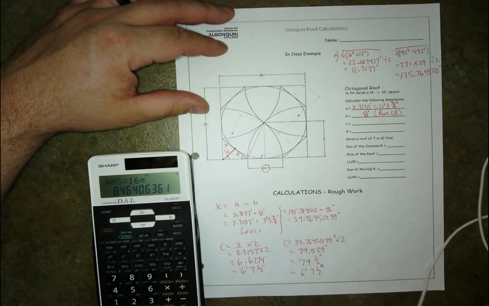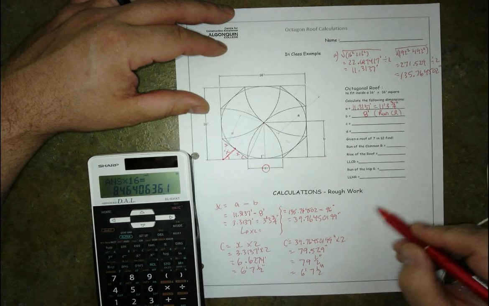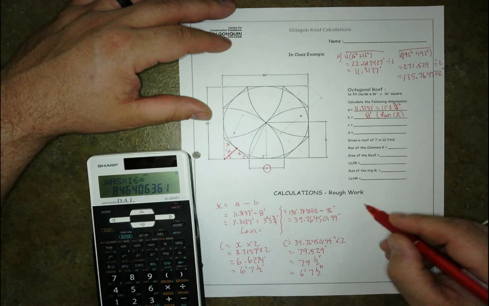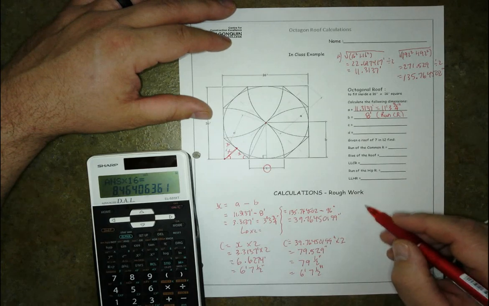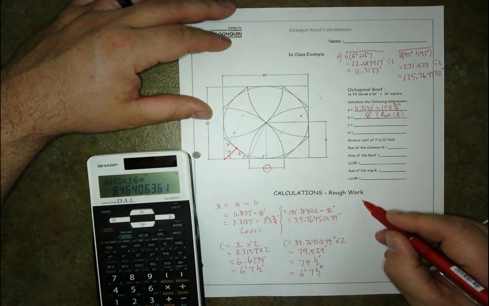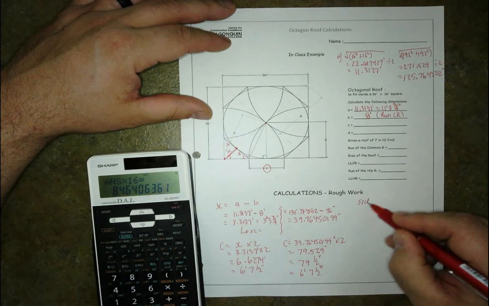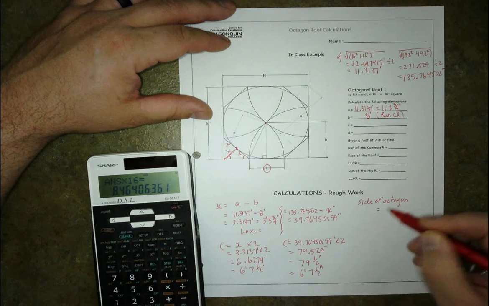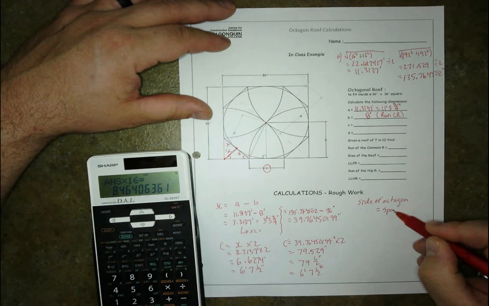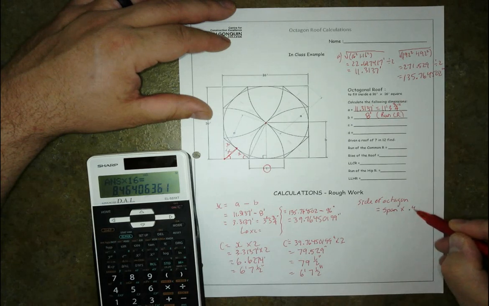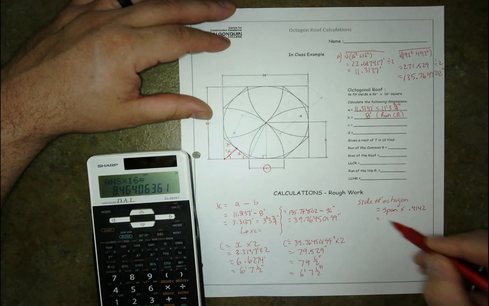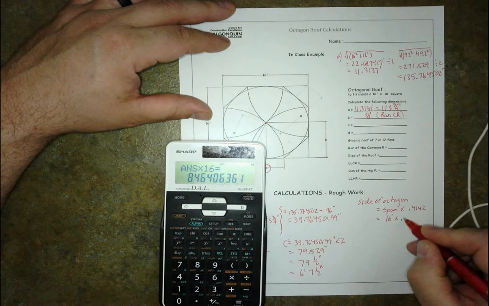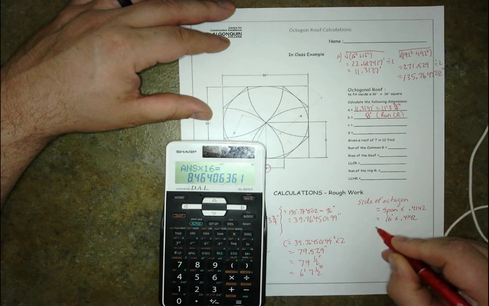There's a little trick that I also mentioned yesterday. If you want to get C, it's actually coming from the geometry book that we typically use with the apprentices in level 1. If you want to find the side of an octagon, you take the span and multiply by 0.4142. In our case, it's 16 feet times 0.4142.